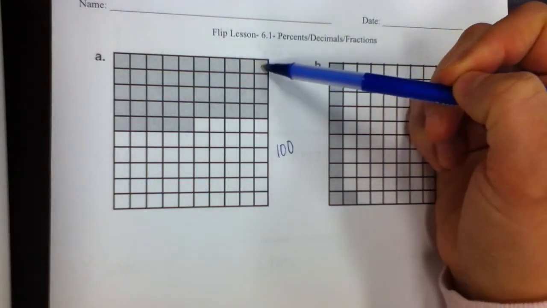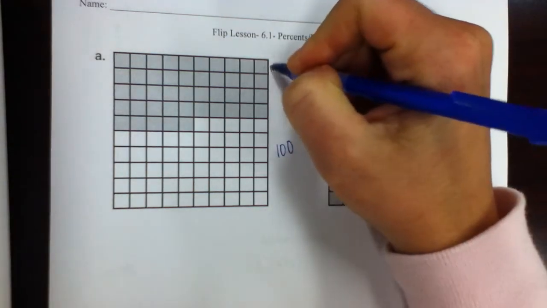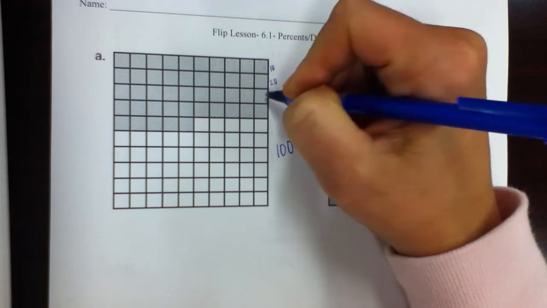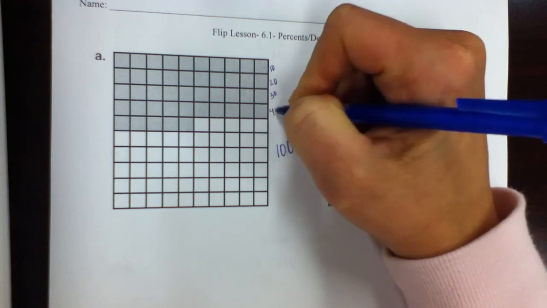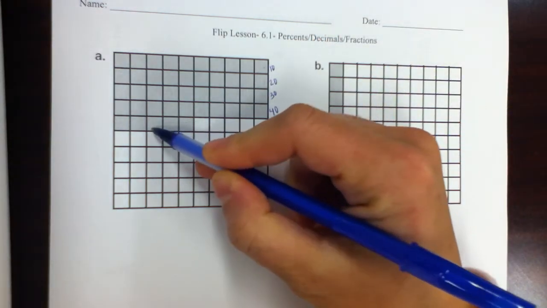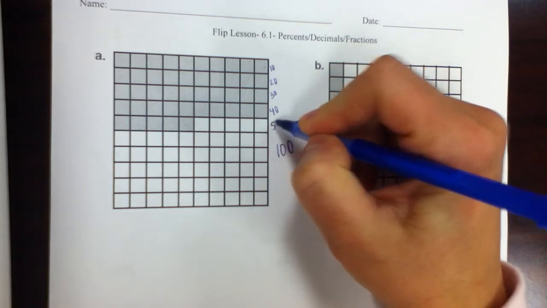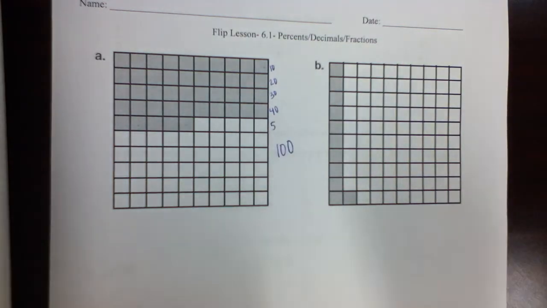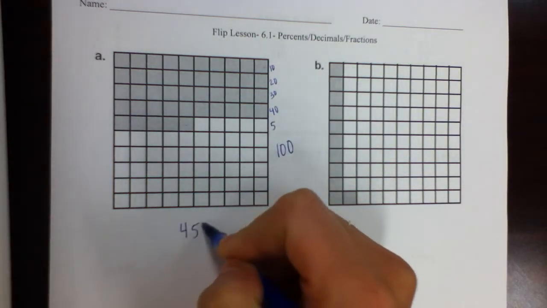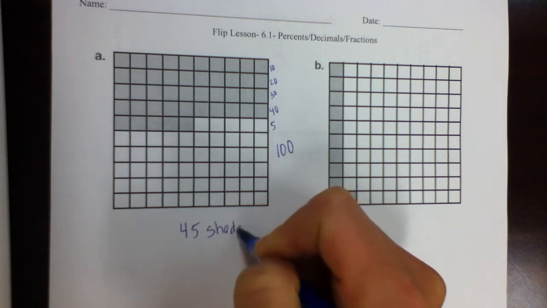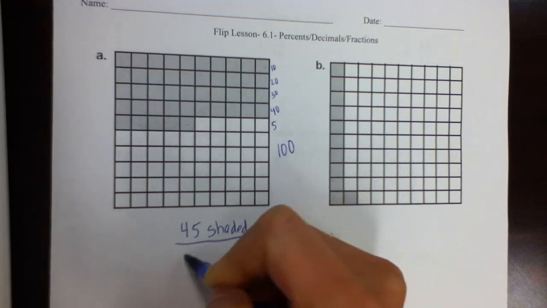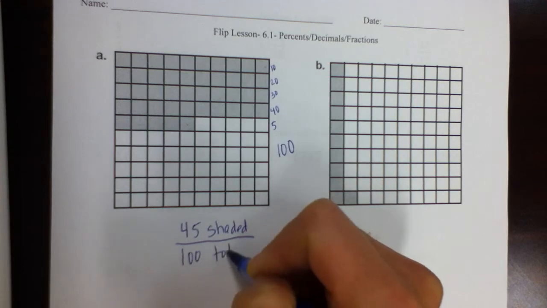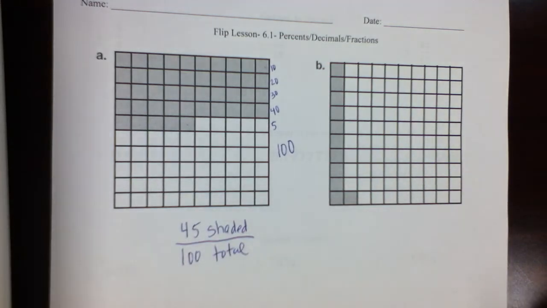So I have 10, 20, 30, 40, plus 1, 2, 3, 4, 5. 5 colored blocks for a total of 45 shaded out of 100 total. That is my fraction.